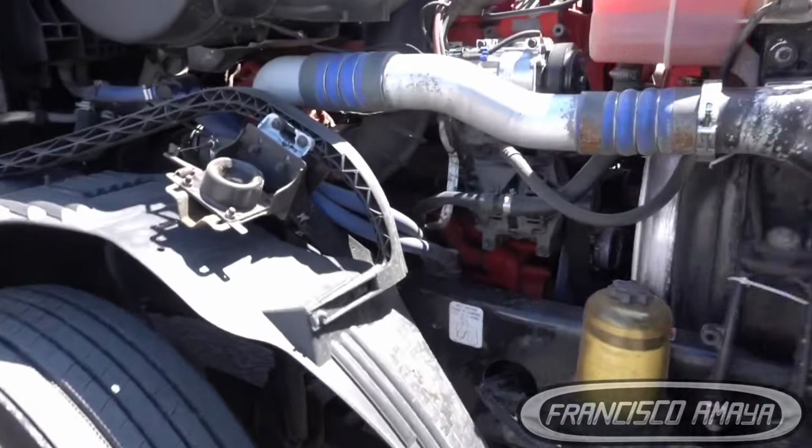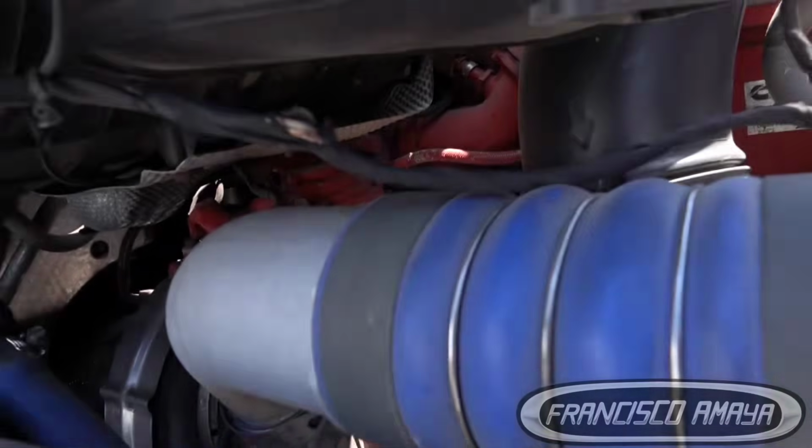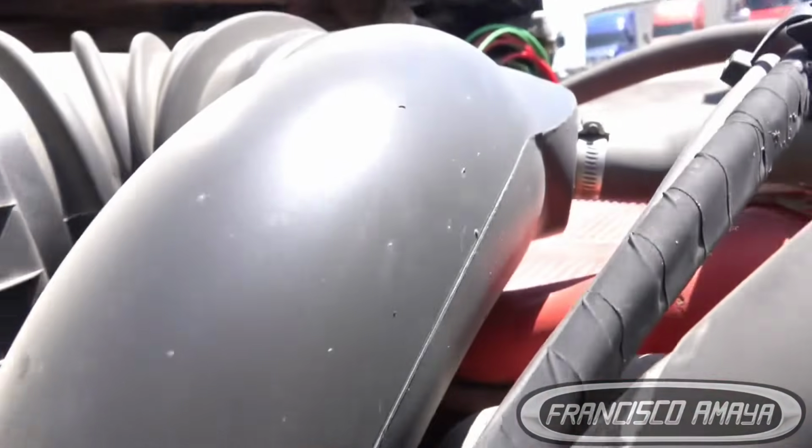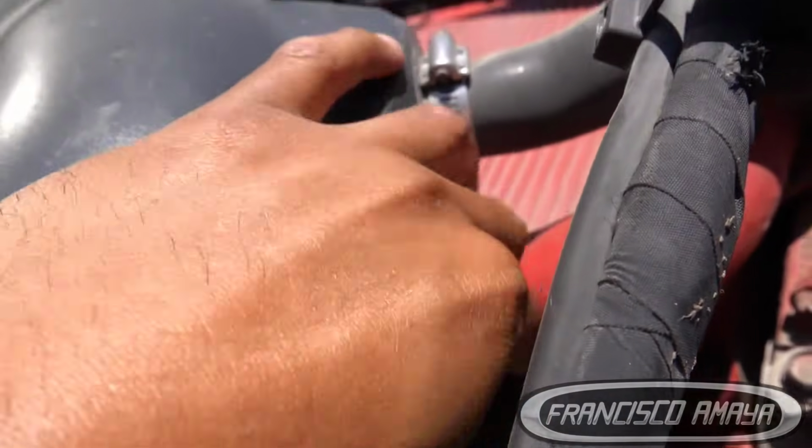The exhaust pressure sensor is going to be located right in there. It's pretty hard to see, but it's right by the thermostat right there.